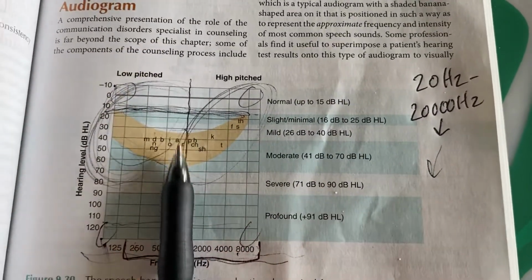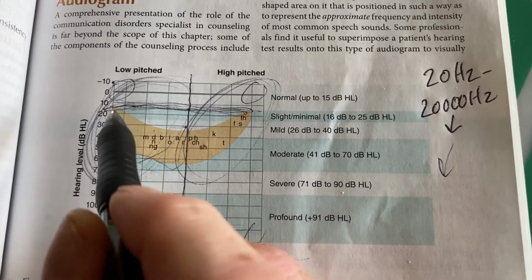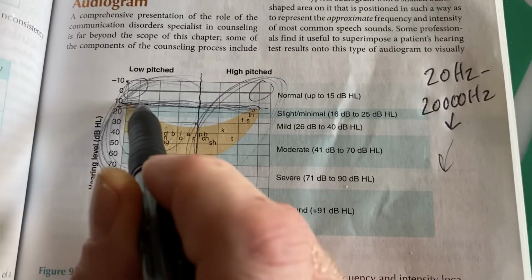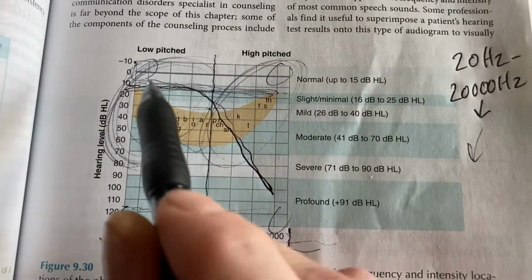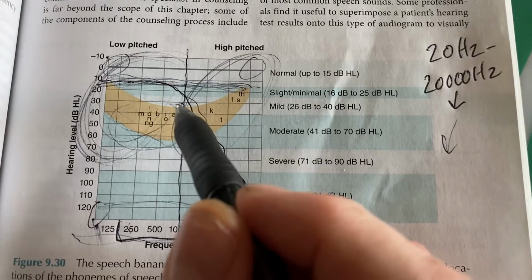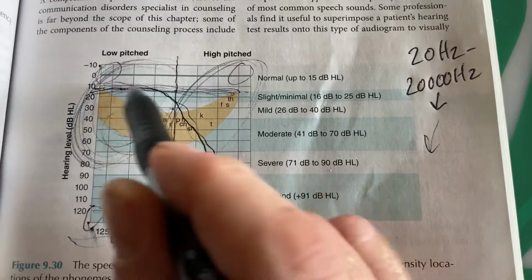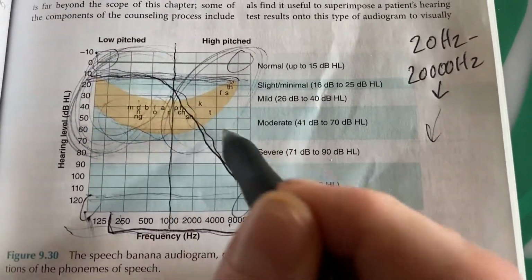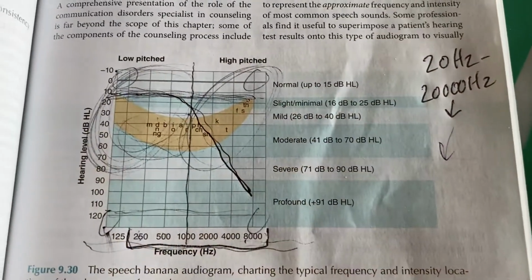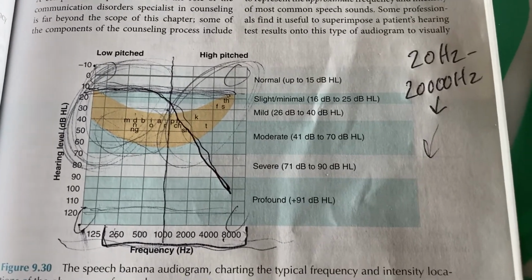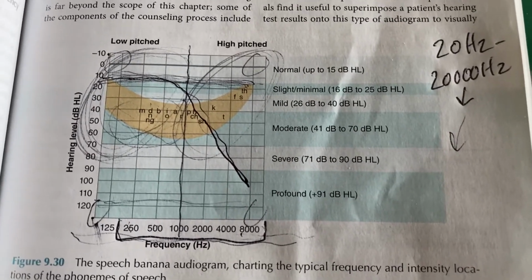The designation right here at 1000 hertz is important to note too, because most people with an age-related hearing loss are hearing just fine here and then fall off here, meaning they can hear voiced phonemes, but they can't hear the unvoiced ones. Speech ends up sounding loud to the patient, but not clear. It's almost as if speech is like a radio dial that's not quite tuned in. It's a little off. You can hear the announcer, but you can't understand what he or she is saying.